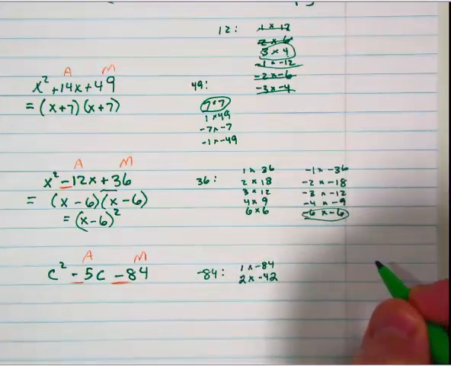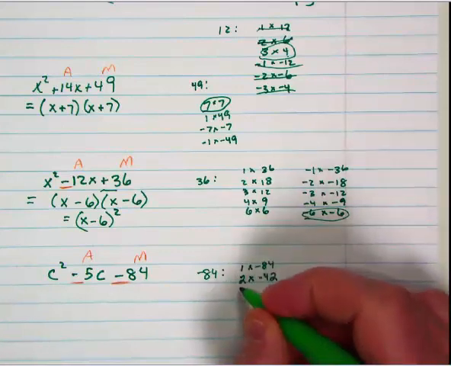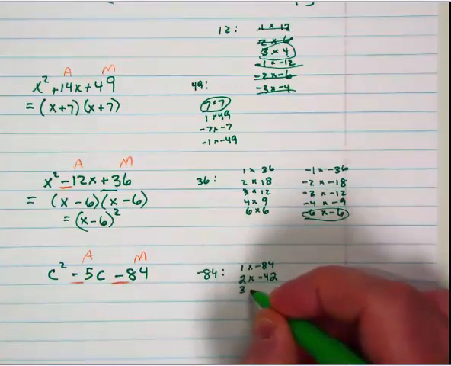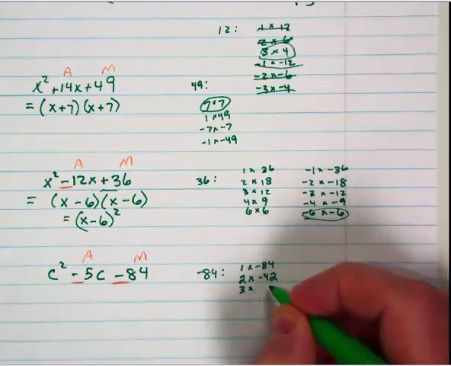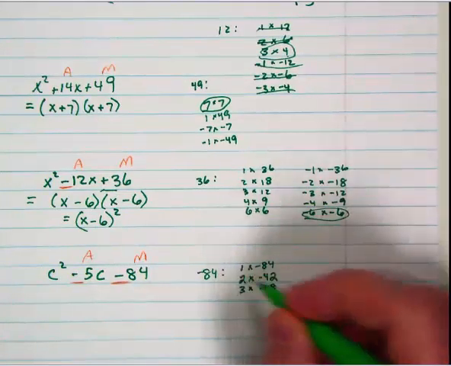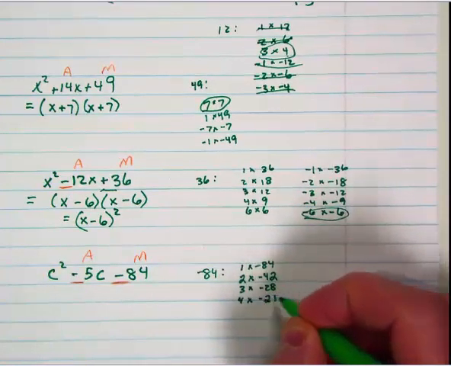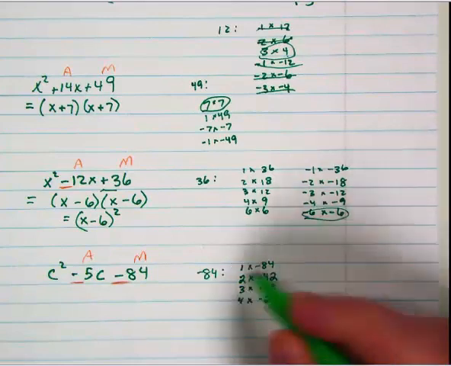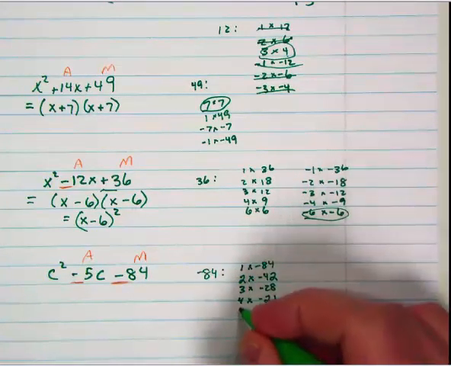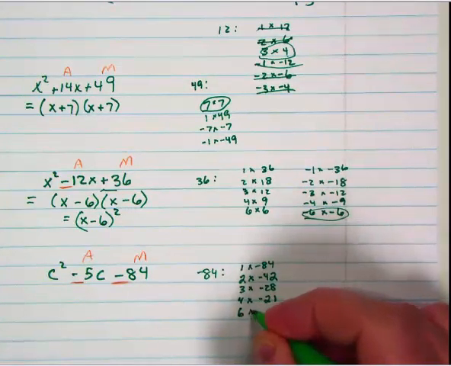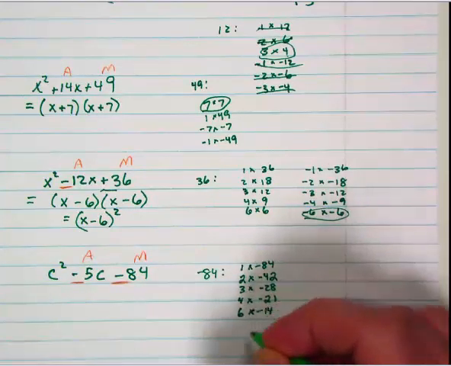I might have to use my calculator and check. 3 does go into this. It's 3 times negative 28. 4 goes into negative 84. It's 4 times negative 21. 5 doesn't go in. 6 goes in. It's 6 times negative 14. And it's 7 times negative 12.